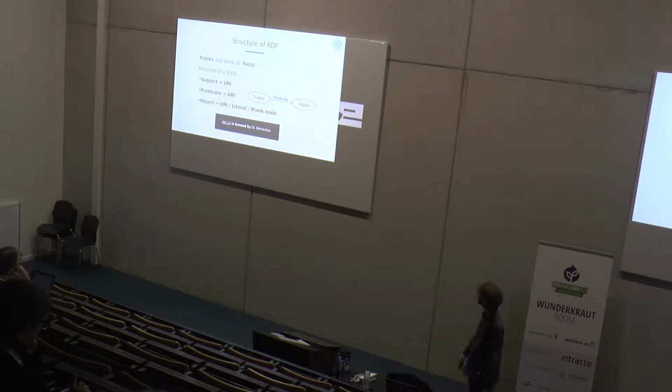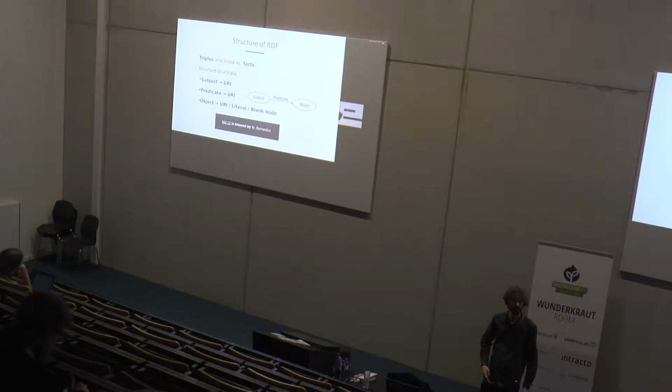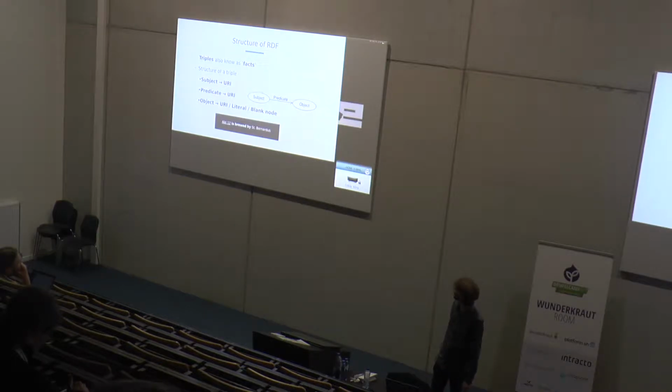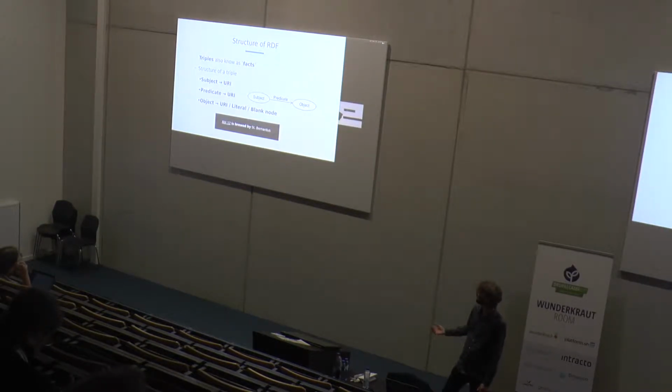Now, what composes a triple? The first part, our subject, is always a URI. It really uses the core of the web, let's say. The basic infrastructure of the web is links, and we use this for the subject, predicate, and the object. So with these simple three things, we can describe all sorts of data.